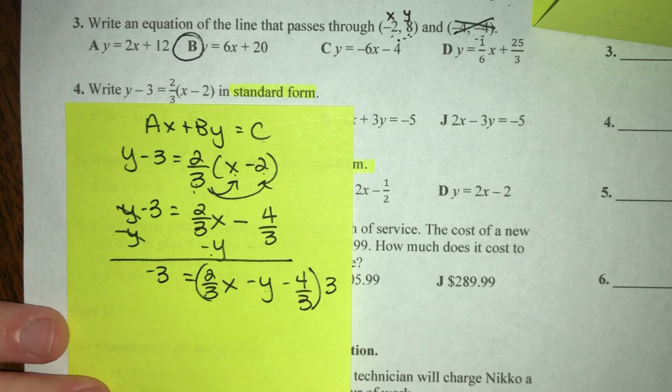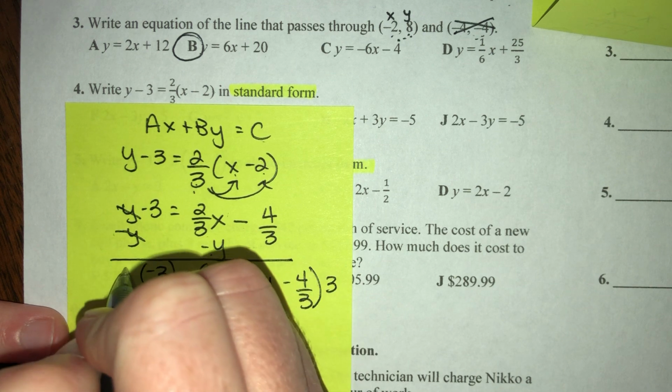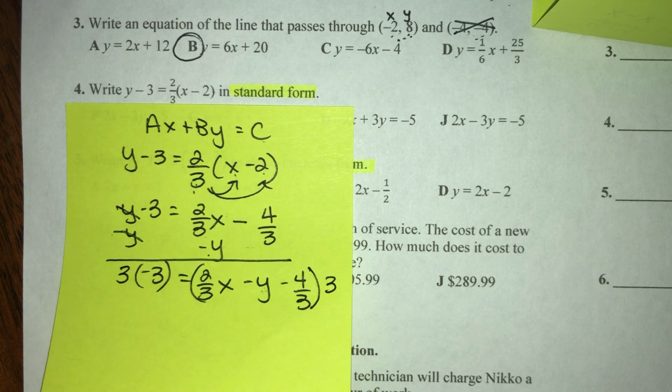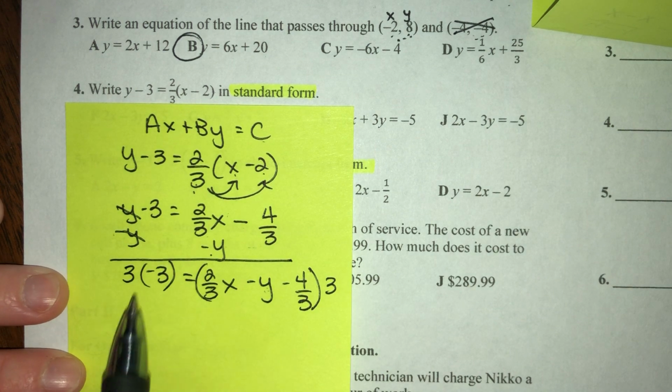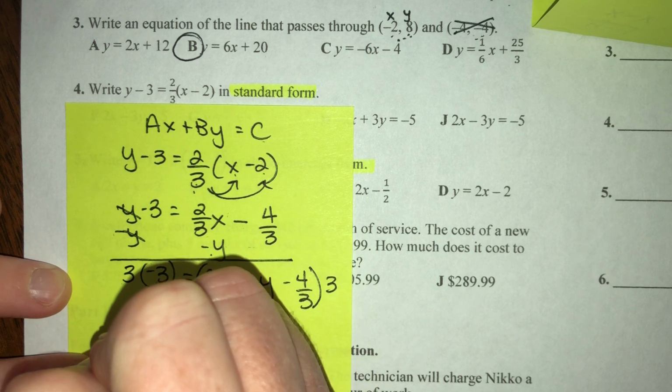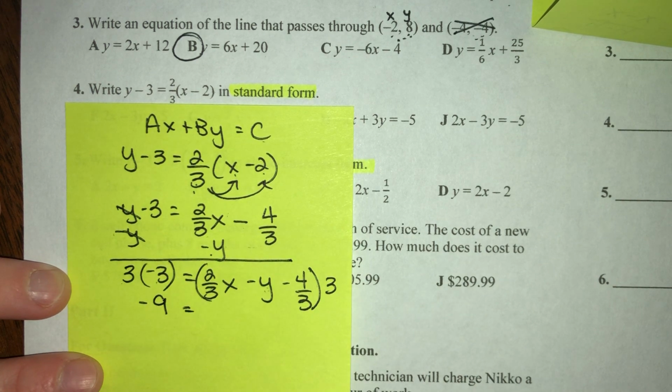So if I multiply this entire side by 3, I've got to multiply this side by 3. I didn't change the fact that the two sides are equal because I did the same thing to both sides. They're just going to look a little different. So 3 times negative 3 is negative 9. 3 times 2 divided by 3, these 3's cancel each other out, and I'm just left with 2x.